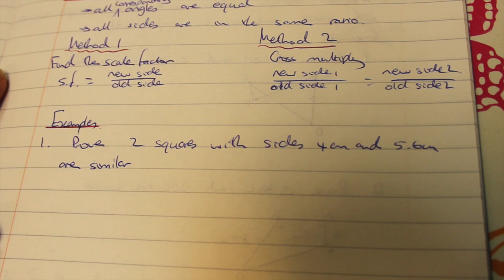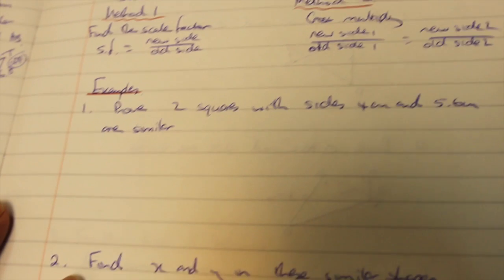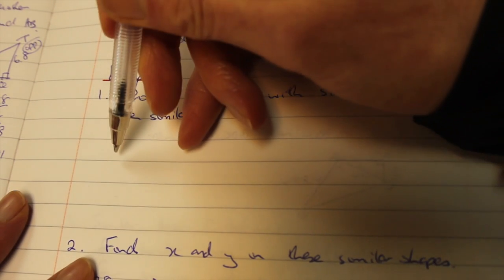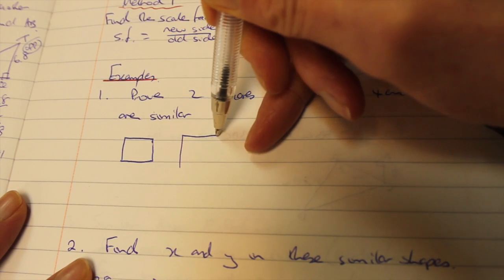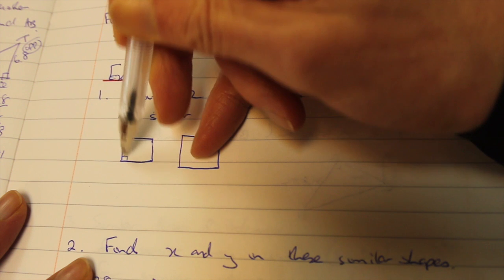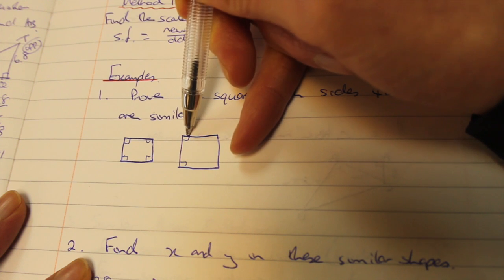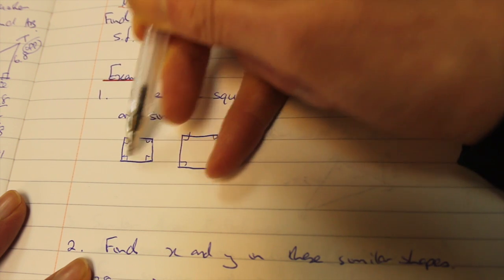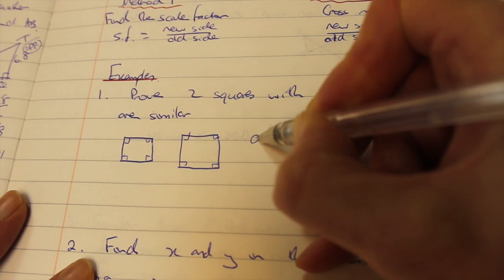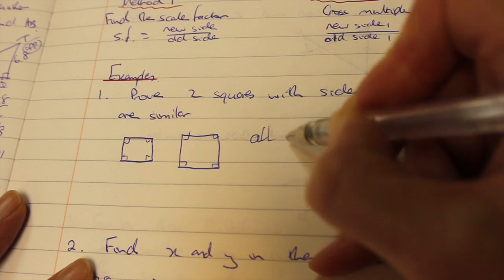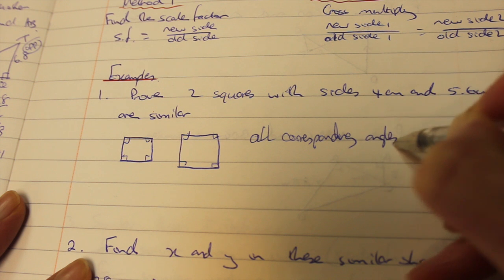Number 1. Prove two squares with sides 4 and 5.6 are similar. Now the conditions for similar shapes are all angles, corresponding angles, must be the same. Now obviously all angles in a square are 90 degrees. So that angle is 90, so that one's 90. That's 90, so is this one. And these two match, and these two match. But you'd have to state that so the examiner knows you know that condition. So all corresponding angles are equal.